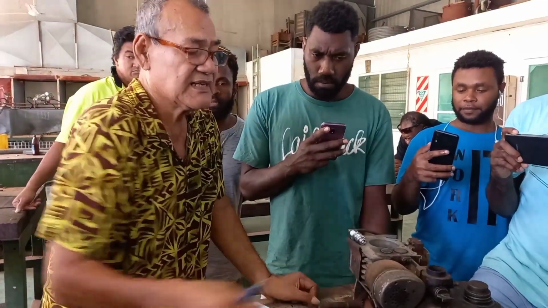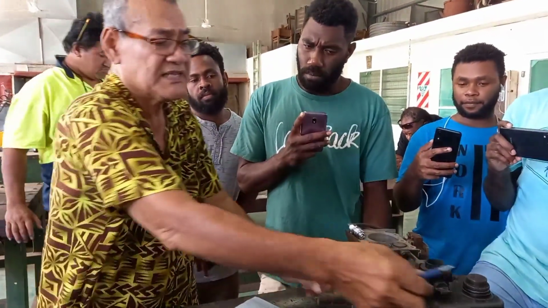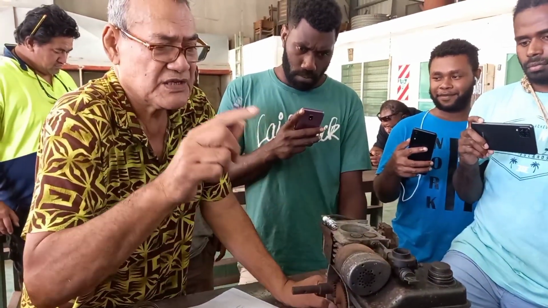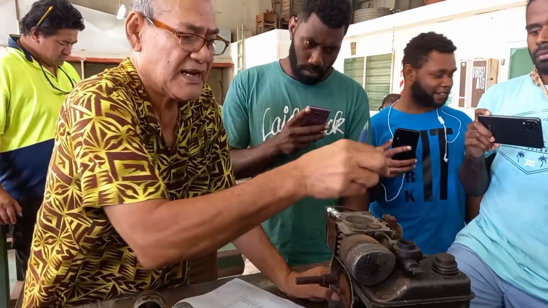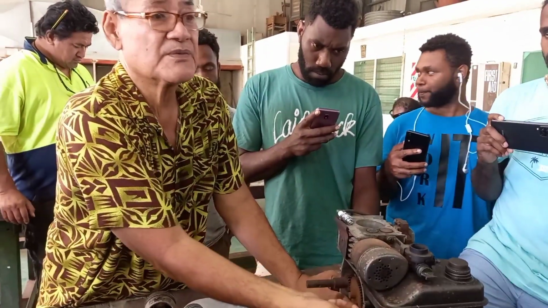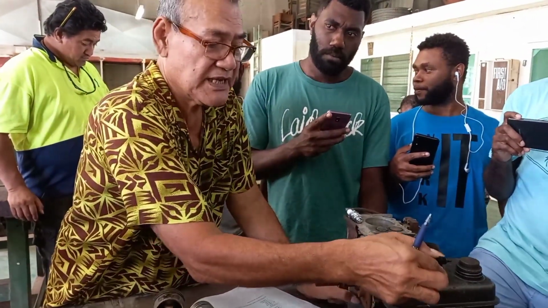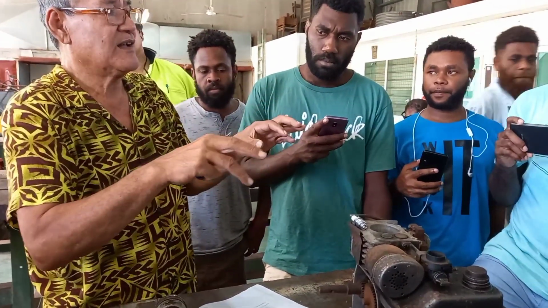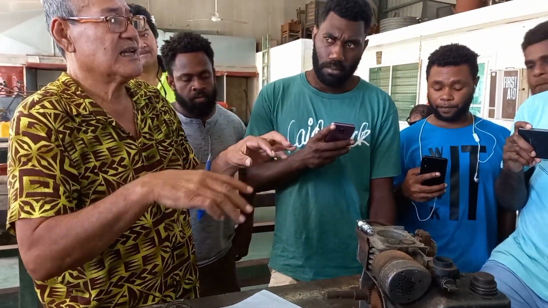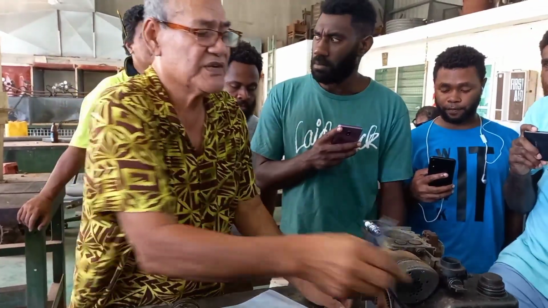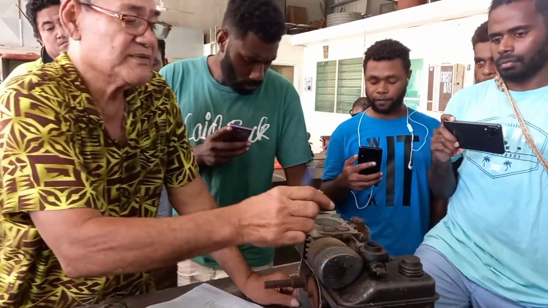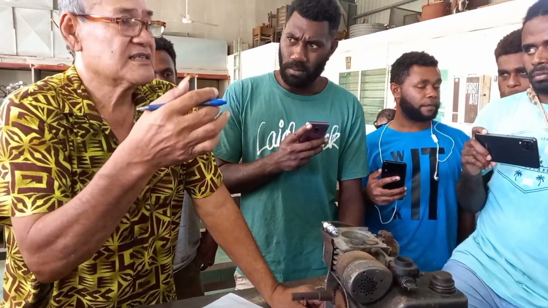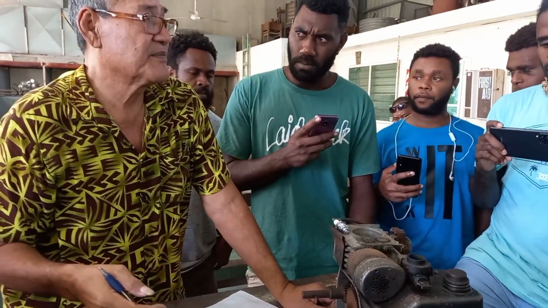And the reason for that is it's a control. You pull it out, you decrease the space of air, less air, more petrol. When you push it in a normal position, now it has a balance of air and petrol. And the reason for this is when the machine is sitting around for a long time, it's very hard to start.